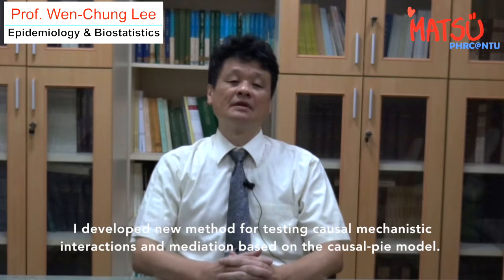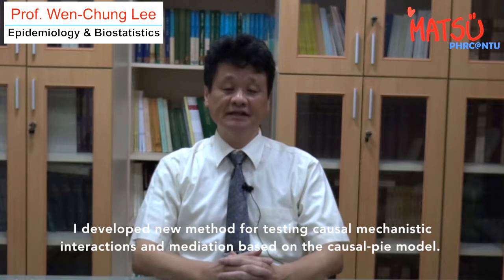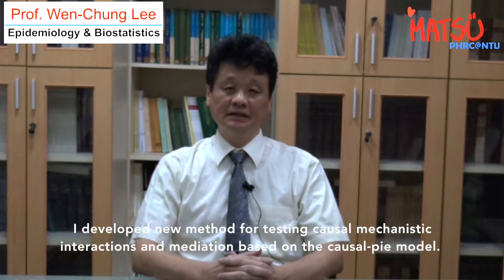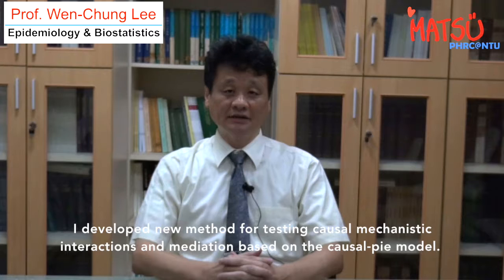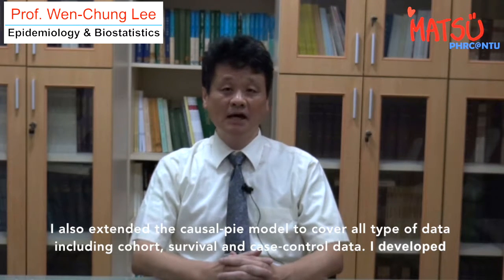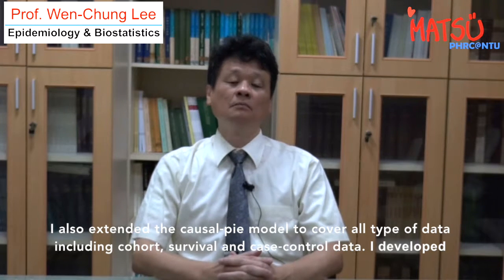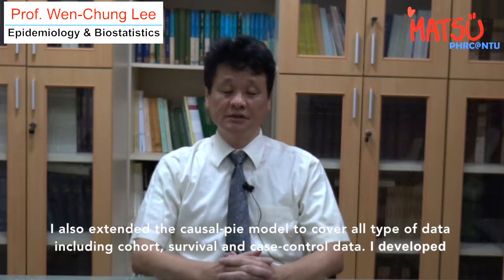My research area is epidemiologic methodology. I have developed a number of new methods throughout my research career. For example, I developed new methods for testing causal mechanistic interaction and mediation based on the causal pi model. I also extend the causal pi model to cover all types of data, including cohort, survival, and case control data.